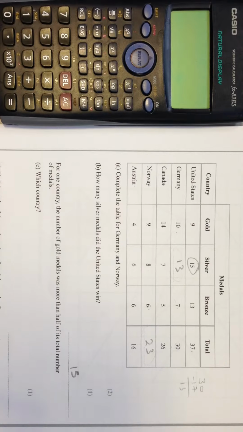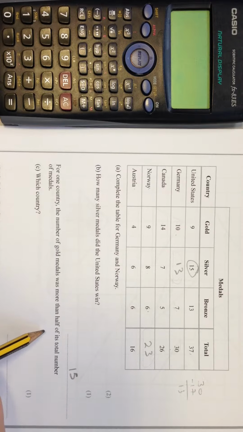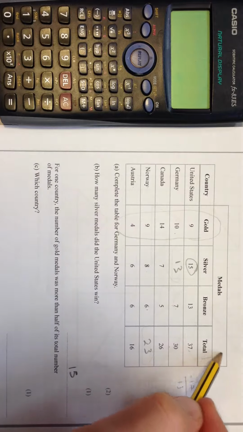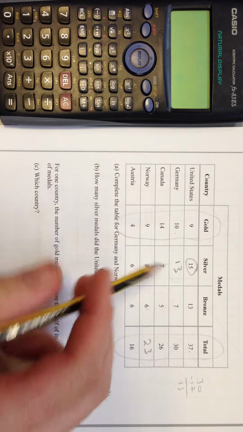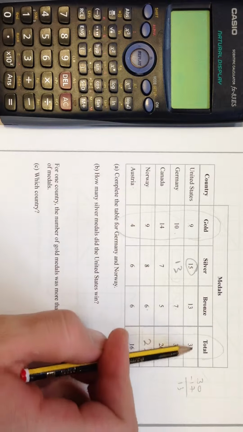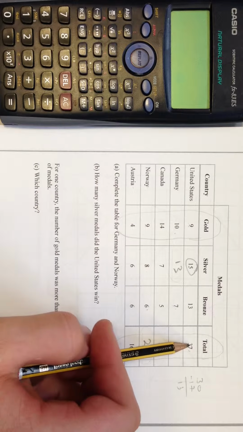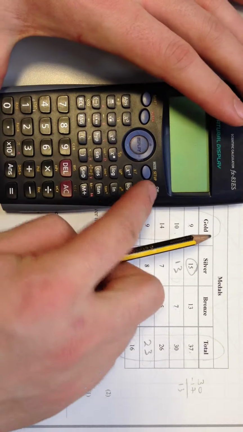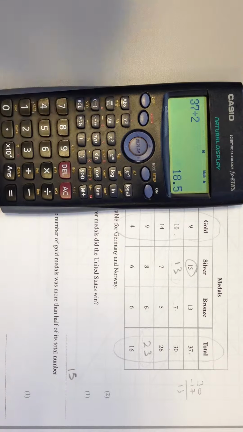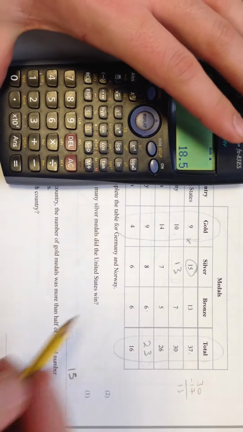Okay. Part C. For one country, the number of gold medals was more than half of its total number of medals. Which country was this? We need to look at gold medals and total medals, and at which country the gold number was more than half of the total. So 9 is less than half of 37. You can actually check this in your calculator by doing 37 divided by 2. Press the SD button if you need to. 18.5. 9 is less than that, so we know it wasn't the United States.